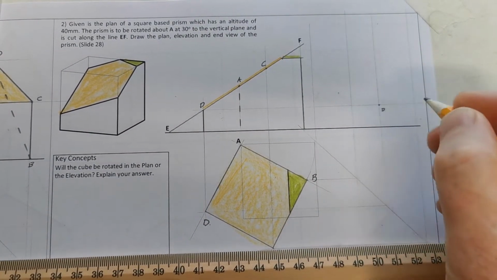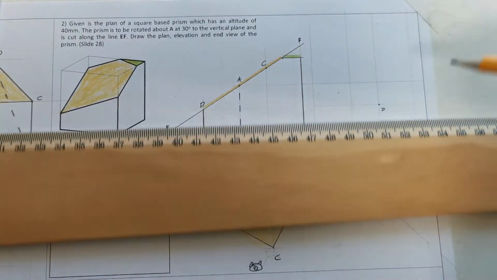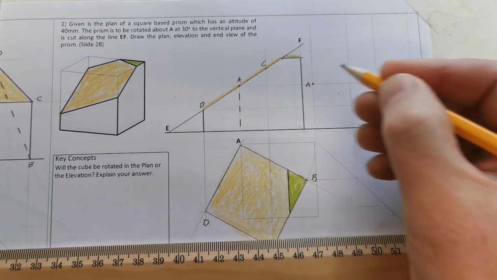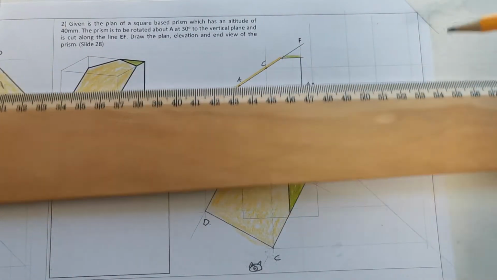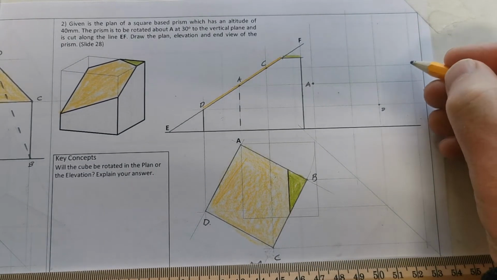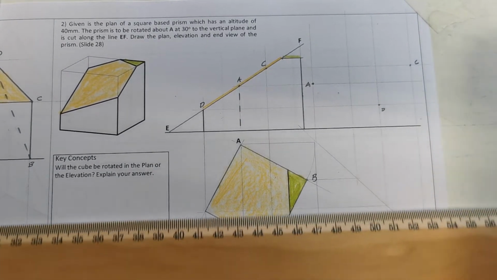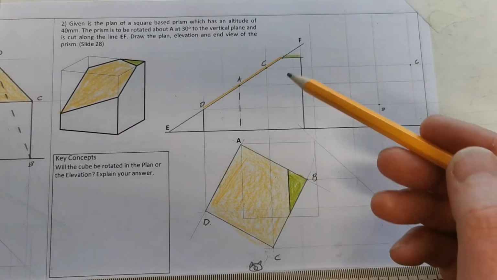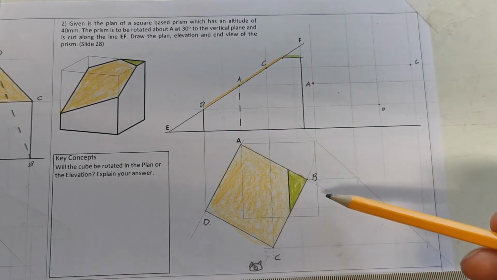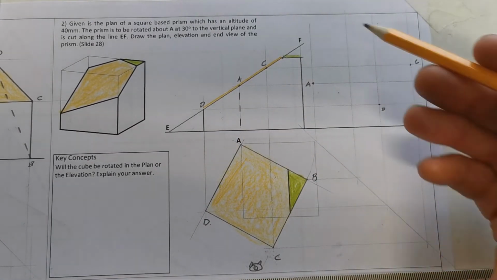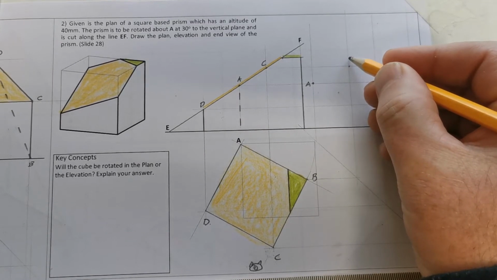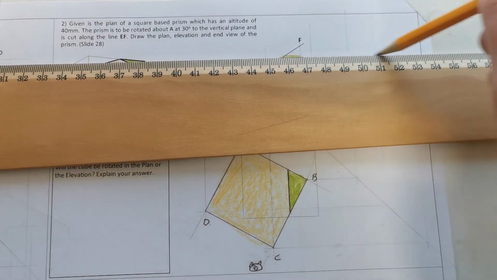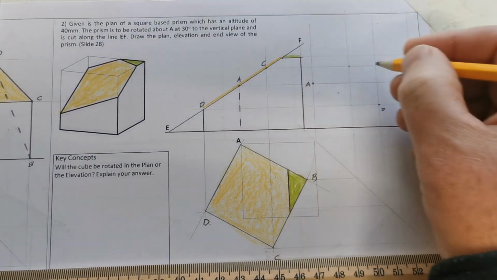So that's D. Here's A. There's C. And F isn't cut. Or not, no, not F. B isn't cut. So B is here. Sorry. That's B is the full height.